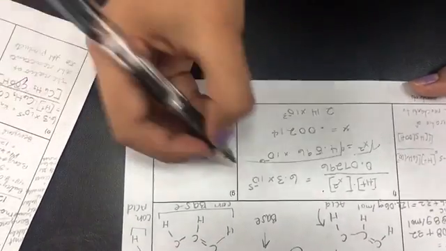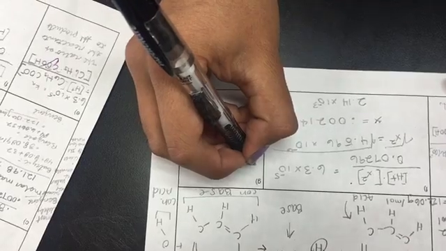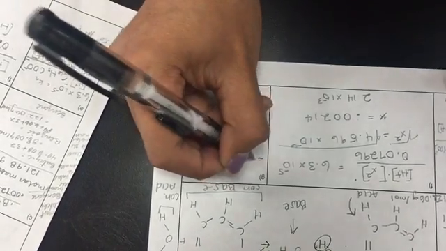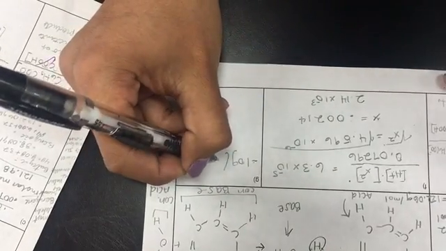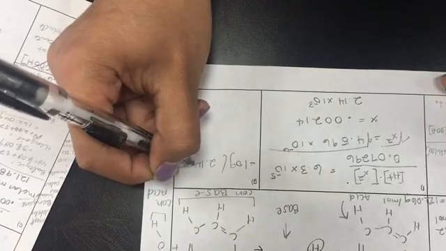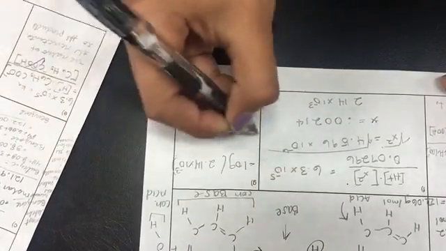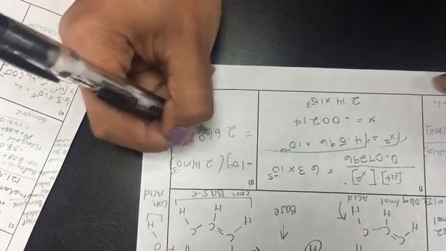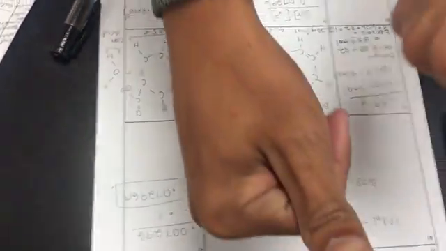And for G, it's use your answer from part F to determine the pH of the unknown acid solution you made. You take the negative log of the value you found in F, which is 2.14 times 10 to the negative 3, and that will equal 2.668. And that's it.